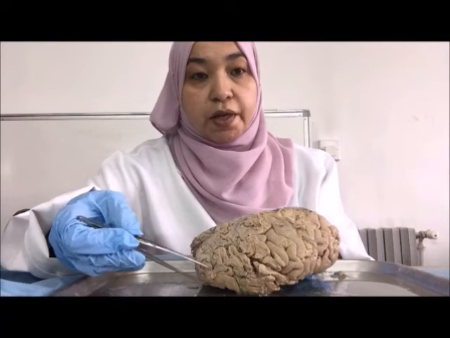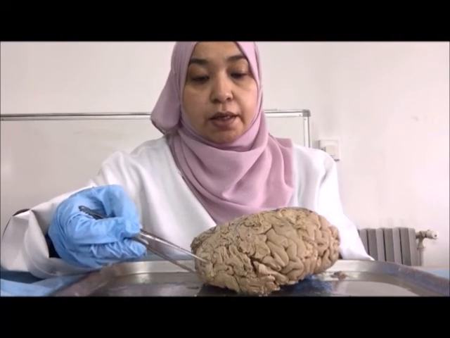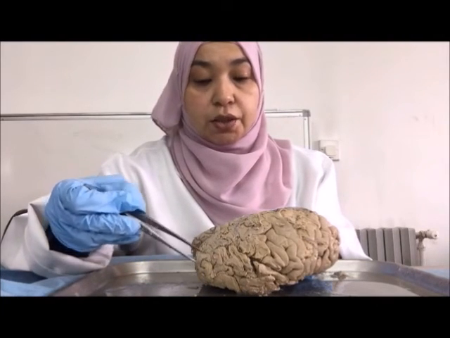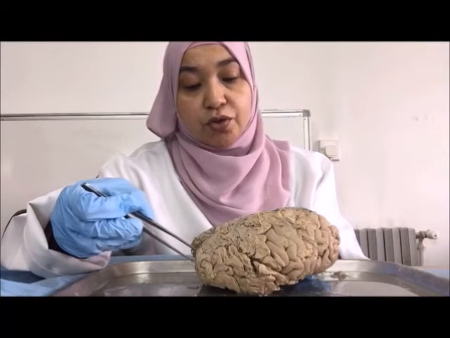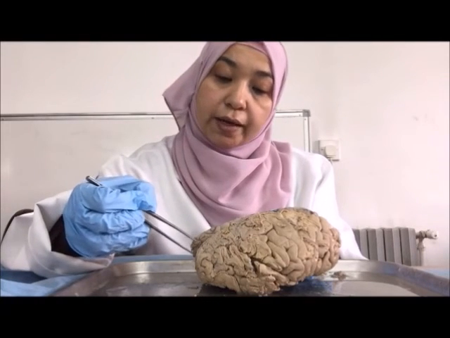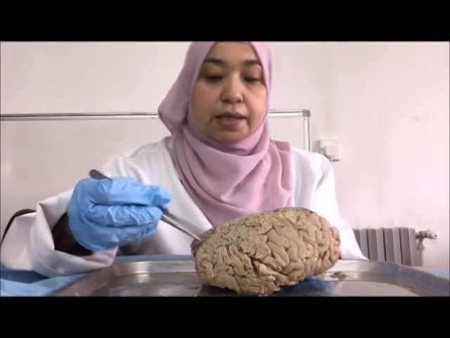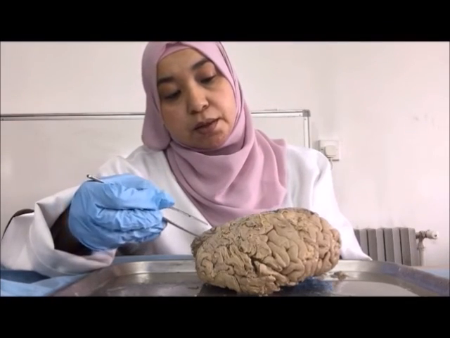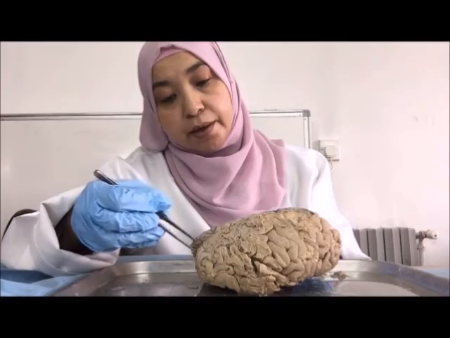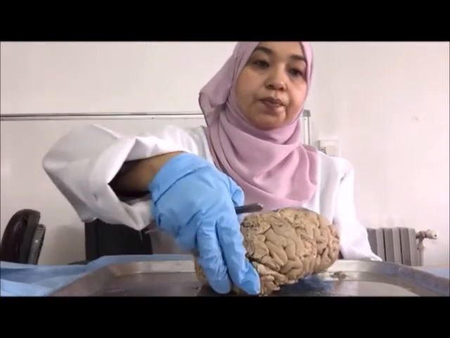The area on the occipital lobe is lying on the medial surface of the brain, which is the primary visual area around a sulcus called calcarine sulcus, as we will see when we are describing the sulci and gyri on the medial surface of the brain.